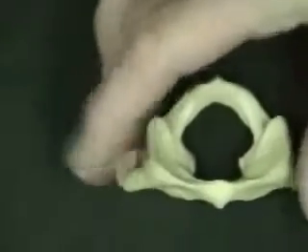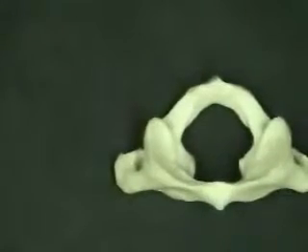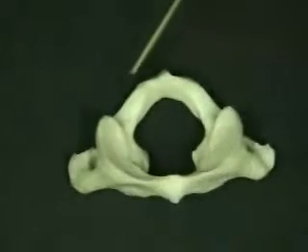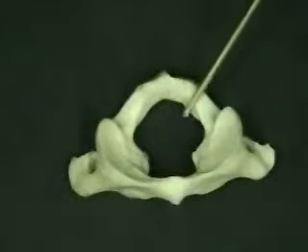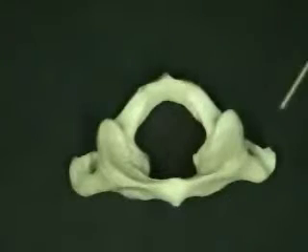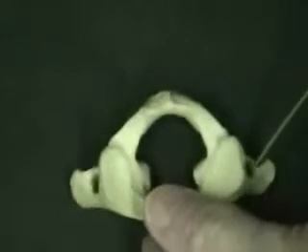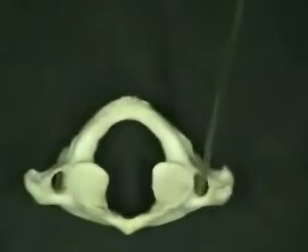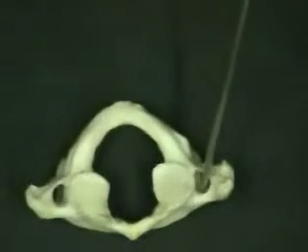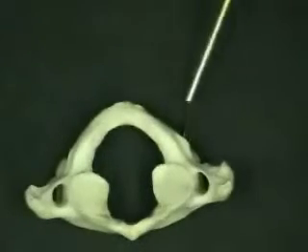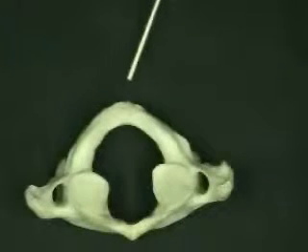If we look at the atlas, we can see that it does not have a body, but it has what is called an anterior arch and a posterior arch. We can see a very large vertebral foramen, and if we tilt it just right, we can see the transverse foramen. Let me flip this atlas over, and again we can see here the transverse foramen in the atlas. Notice the atlas: no body, posterior arch, anterior arch, so no spinous process.